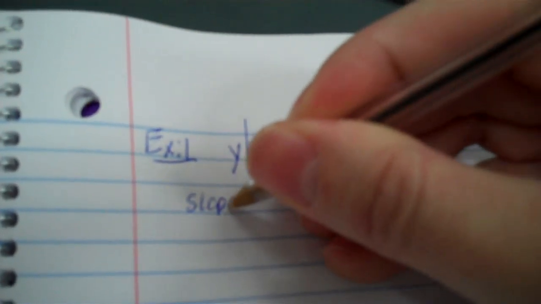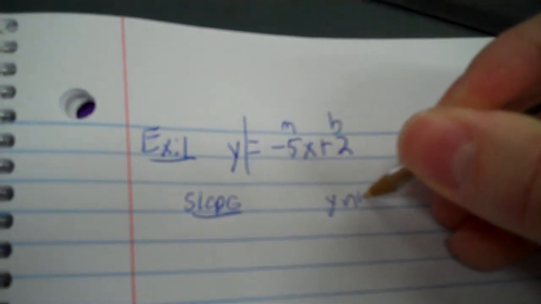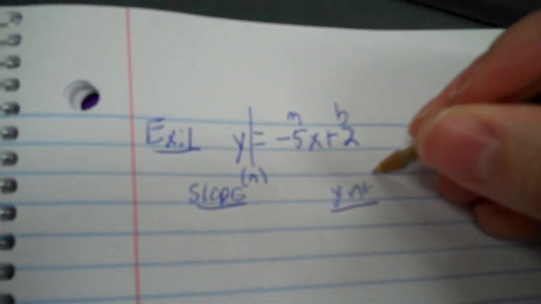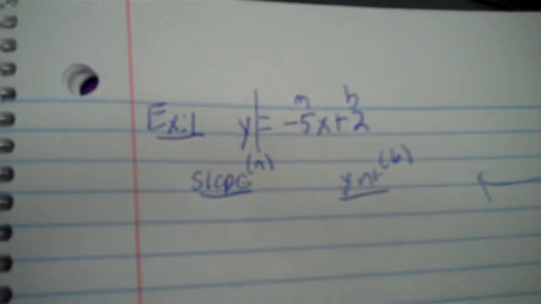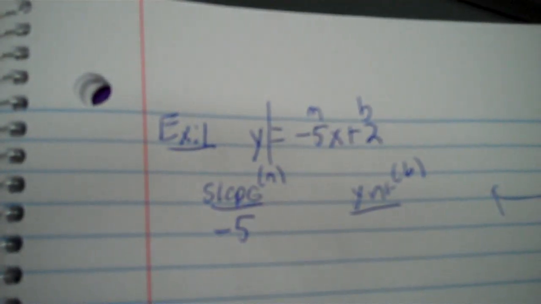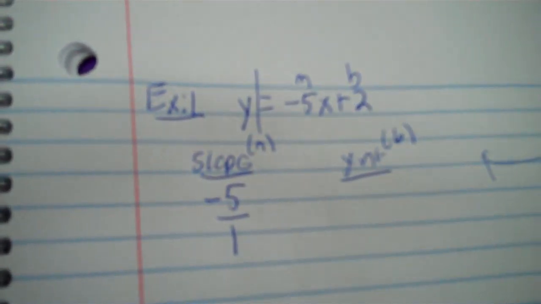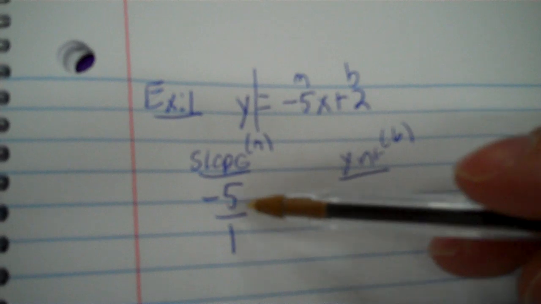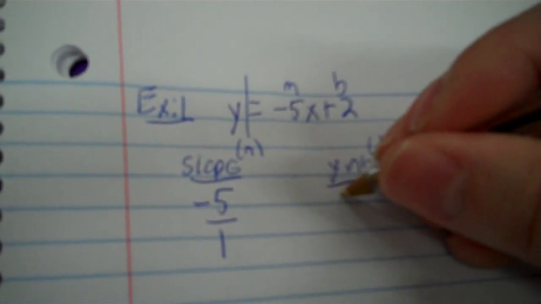Again, M is the slope and B is the y-intercept. So -5 is your slope. Always have that be a fraction. If it's not a fraction, you need to put a 1 under it, because you need a number underneath it. And then +2 is your y-intercept. So we graph the +2 first.